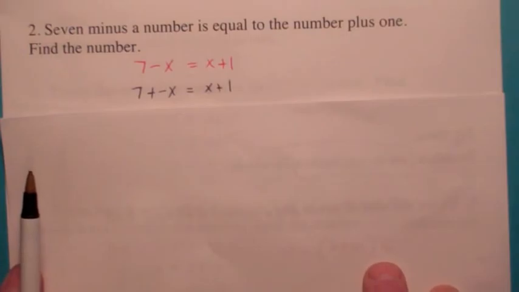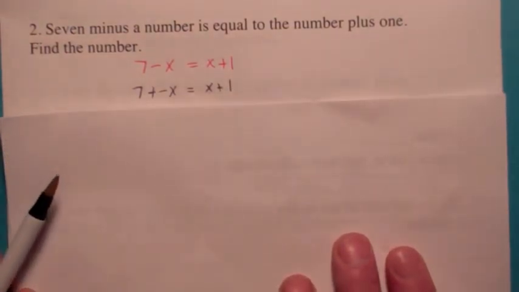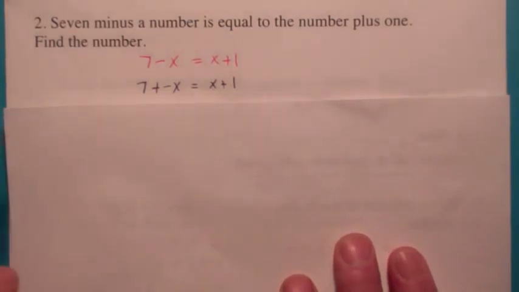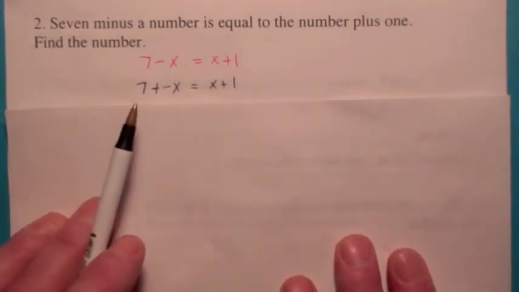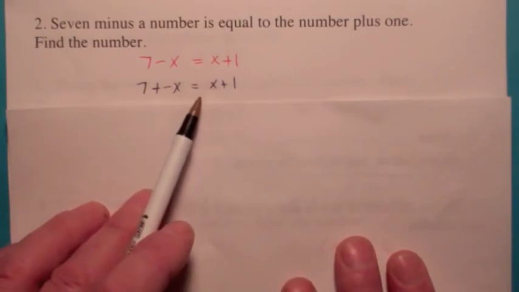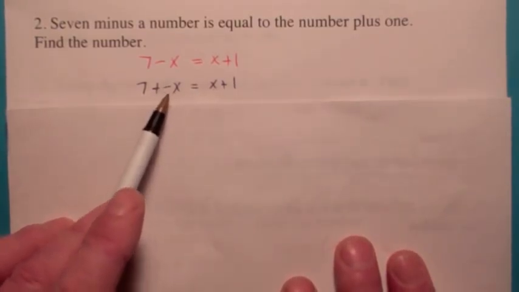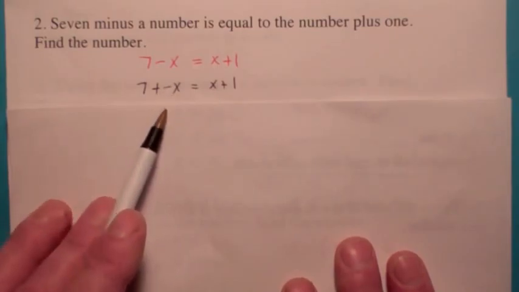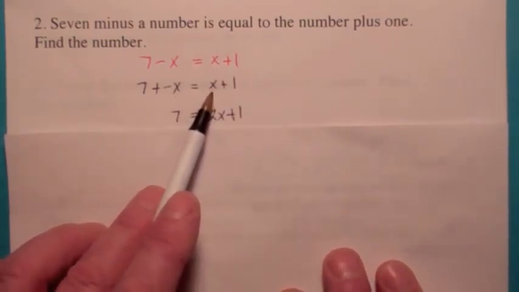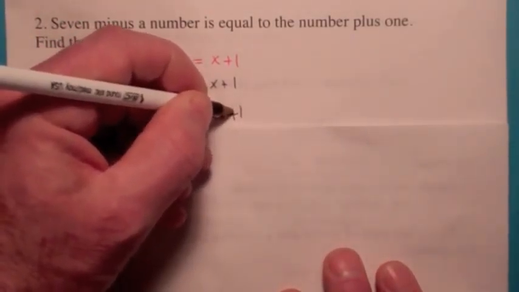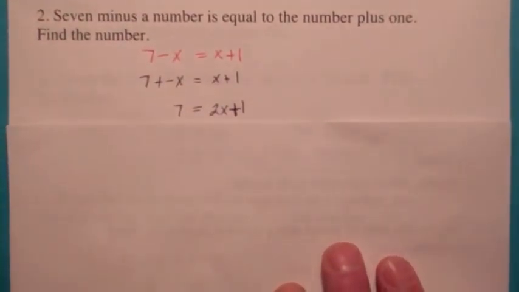Now when you solve this, let's get the x's on the right. So we're going to move the x's over to the right. If we do that first, wouldn't we add positive x to both sides? If you add x to this side, doesn't it cancel with this? You just have a 7. But if you add x to this side, doesn't that make this a 2x? So you have 2x plus 1 on the right side, and you have 7 on the other side.